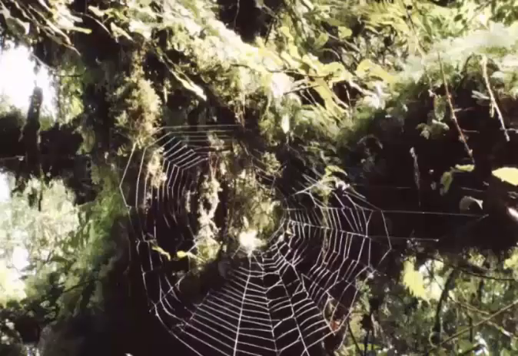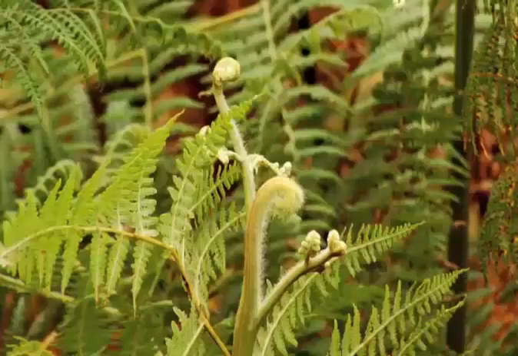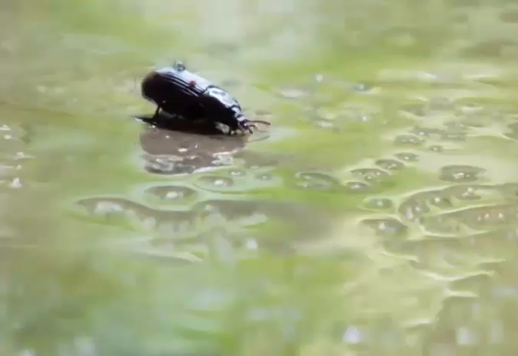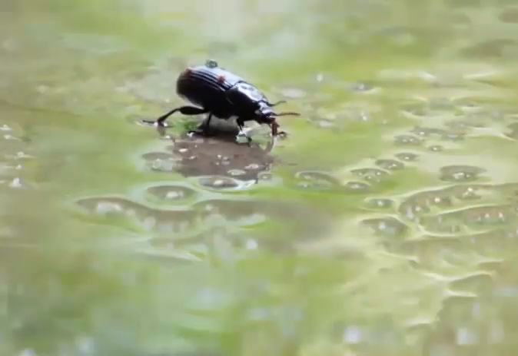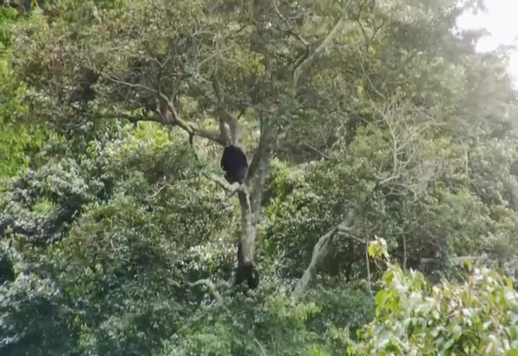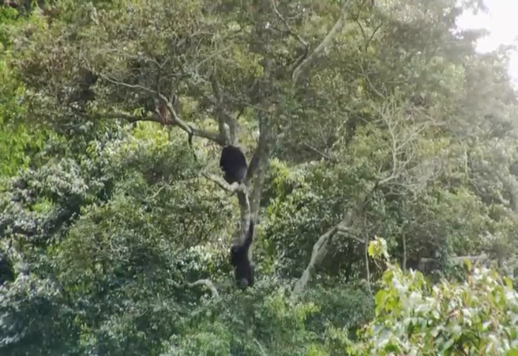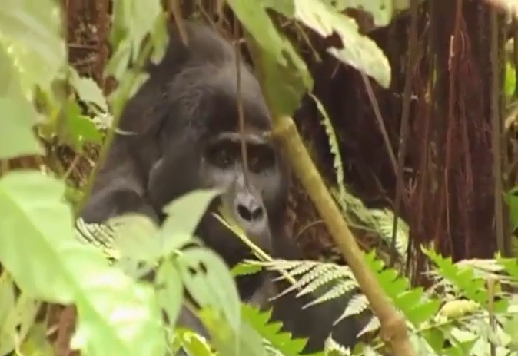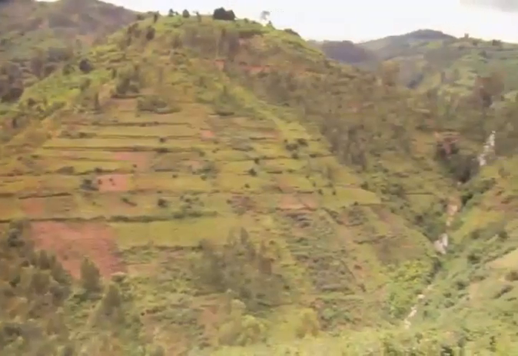Target number 9. Integrate ecosystems and biodiversity values into national and local planning development process, poverty reduction, strategies, and accounts. Target number 10. Mobilize and significantly increase financial resources from all sources to conserve and sustainably use biodiversity and ecosystems.